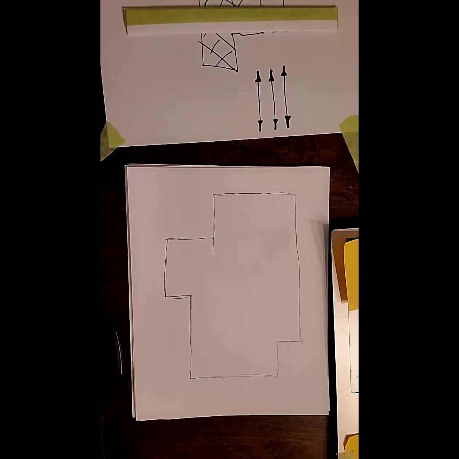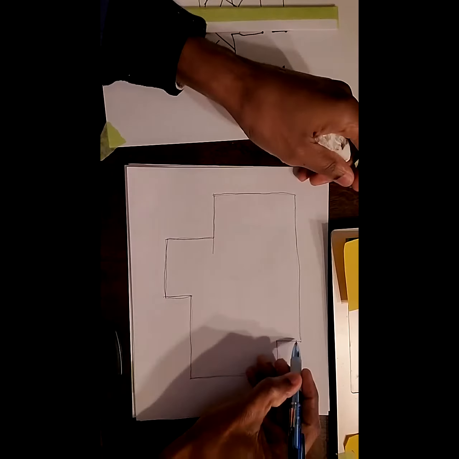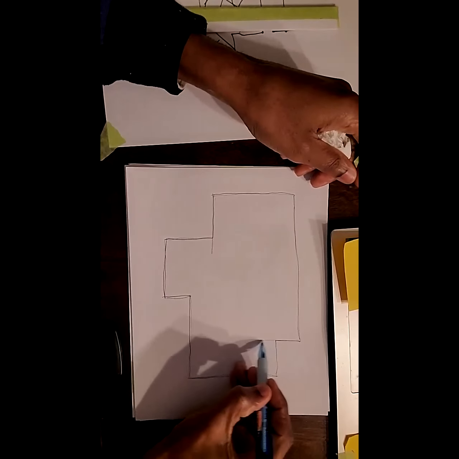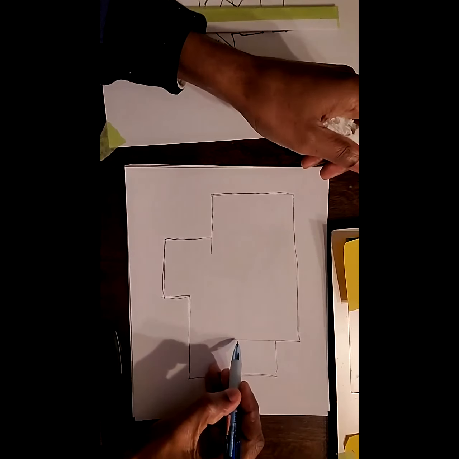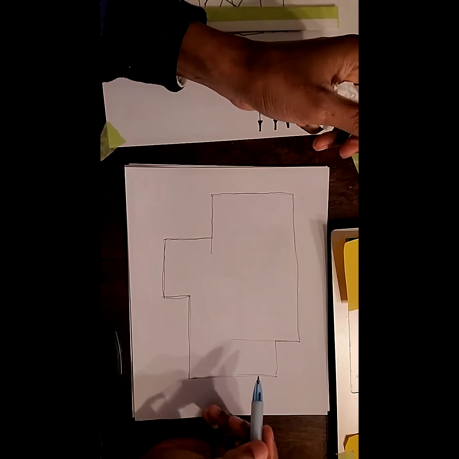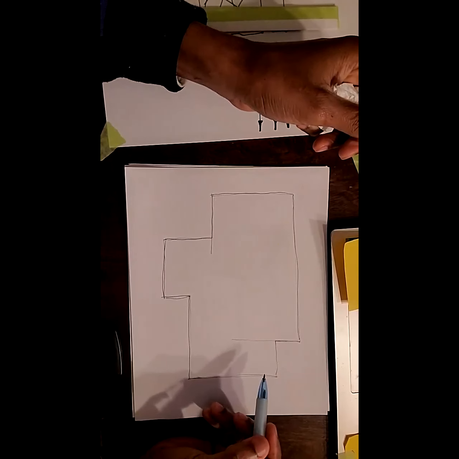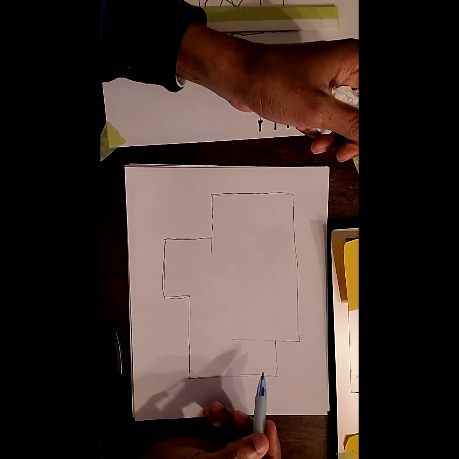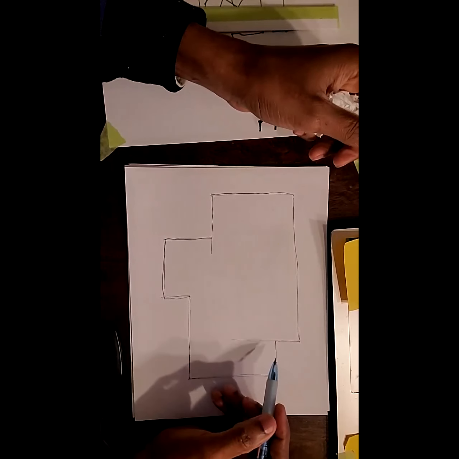Finished, sir? Oh, great. Now, what is our first step? Divide the shape into the largest rectangles. And in this case, it would have been, let me see, let me see. Oh, that doesn't look like it's going to work right now.